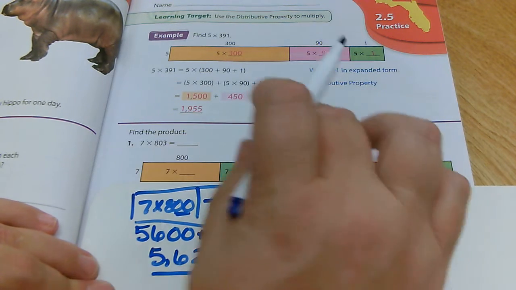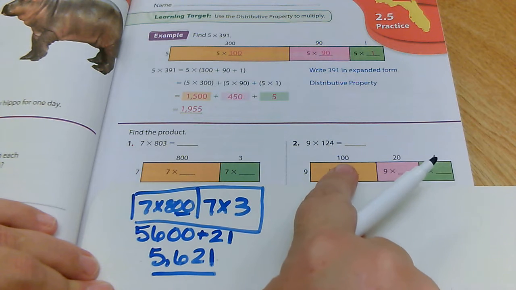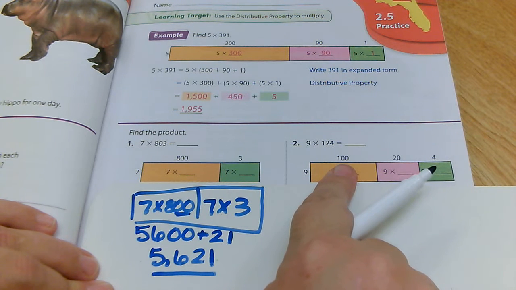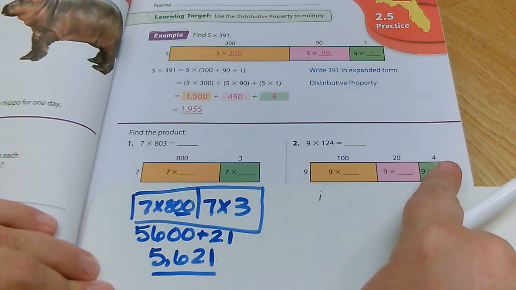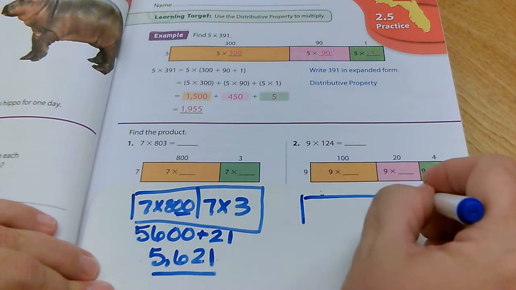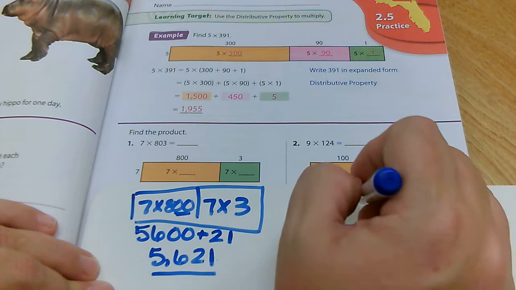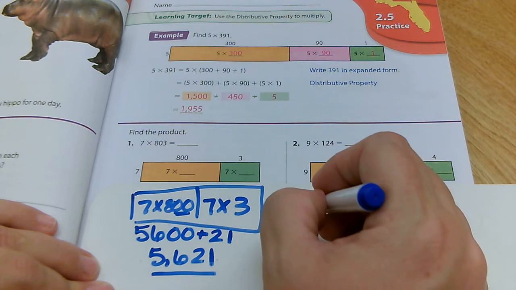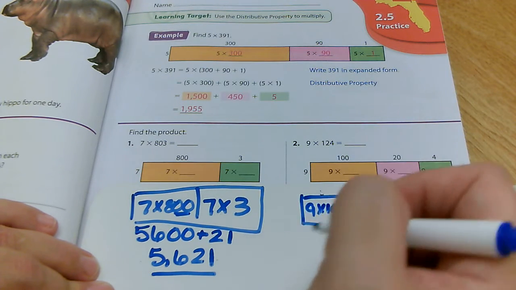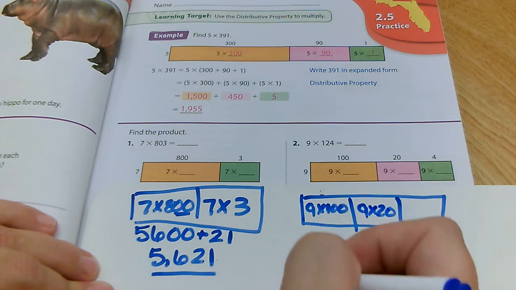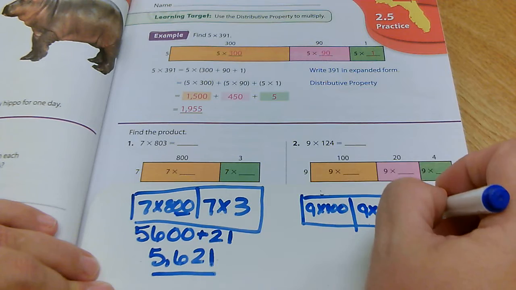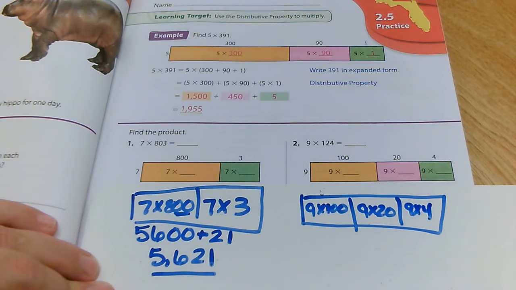The next one says 9 times 124. Again, they separated it in expanded form by its place value, 124. So if I look here, I'm going to say 9 times 100, right? And then I'm going to say 9 times 20, and then 9 times 4, all right? Because my 9 is on the outside.